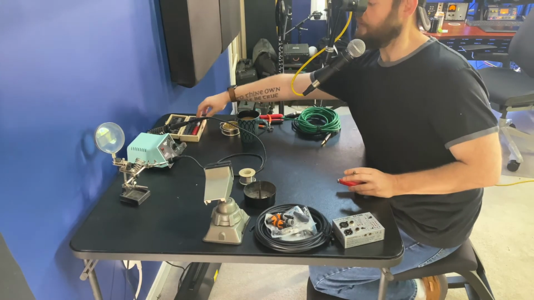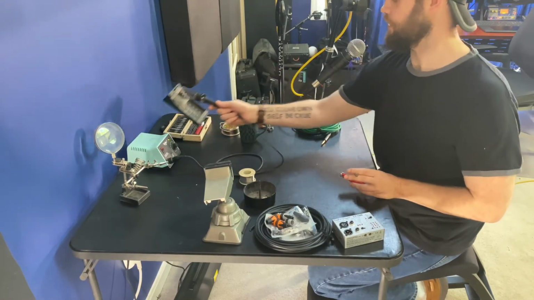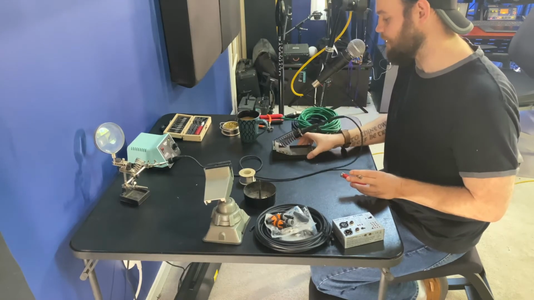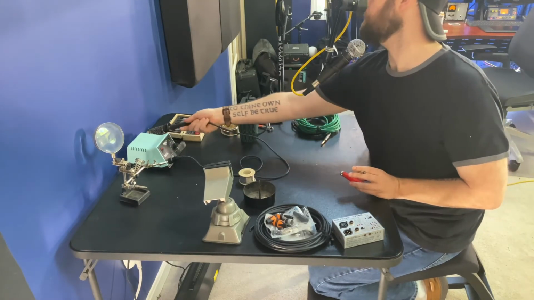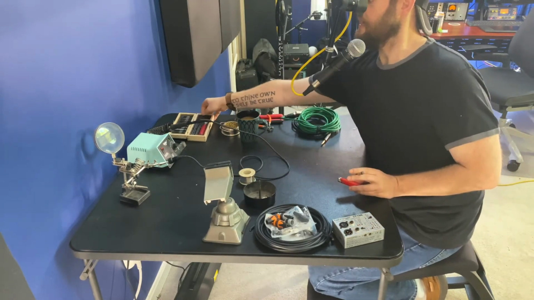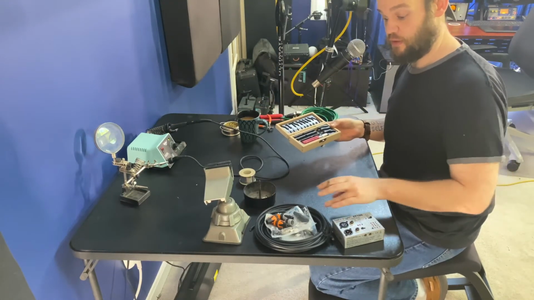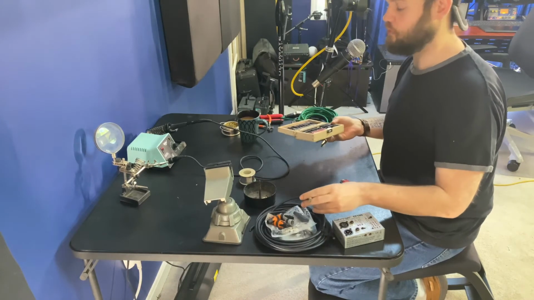Next to my soldering iron, I have a little thing to hold it so I don't burn things. It's strong and stable, and I can leave this here and not worry about it. Next to that, I have a little artist's X-Acto knife kit, and I use this to cut the cable with some level of precision.